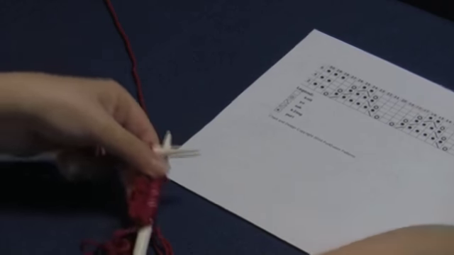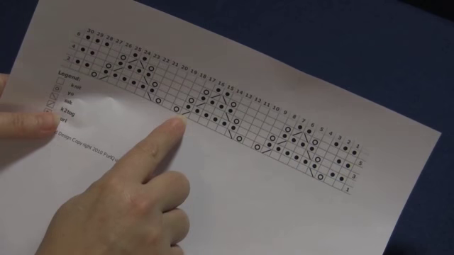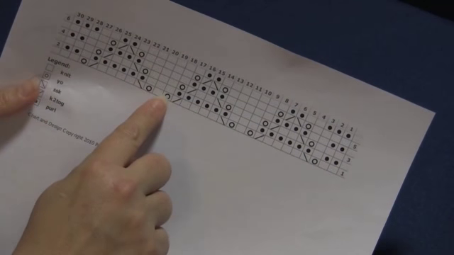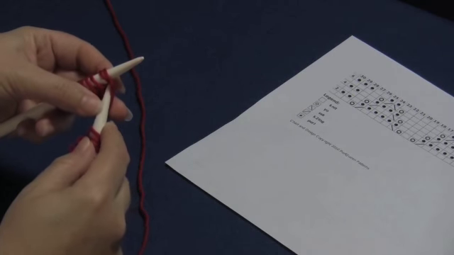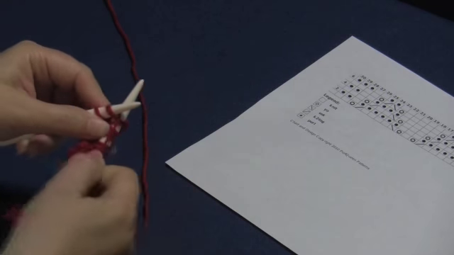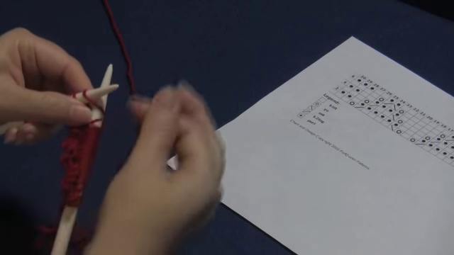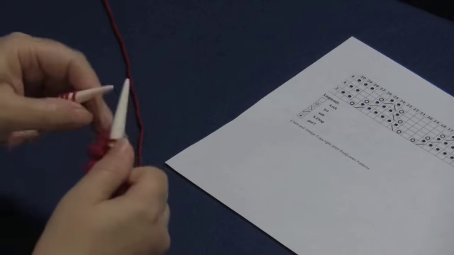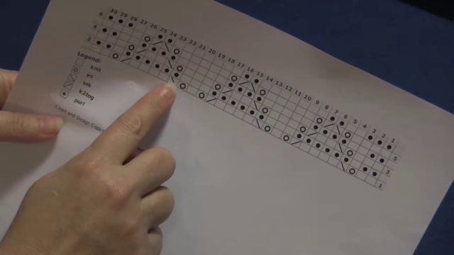All right, so let's see what it wants us to do next. So our next action is to knit 2 together and yarn over, and then knit 1 more. So we'll knit 2 together, we'll yarn over, we'll knit 1 more, and then we'll go back to our chart, and it wants us to yarn over and slip, slip, knit, and then do 4 more knits.